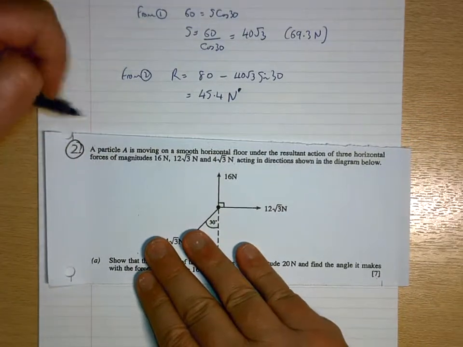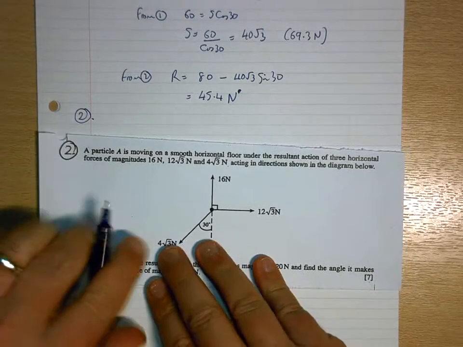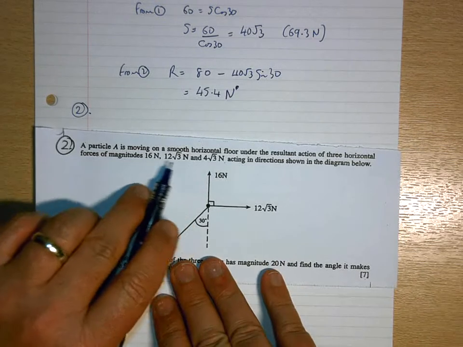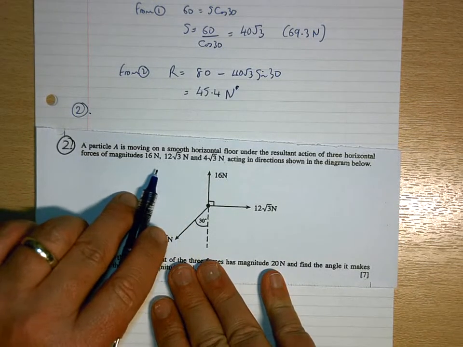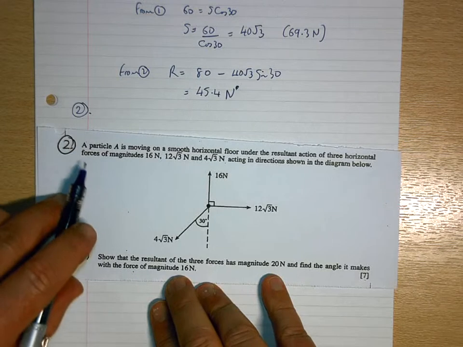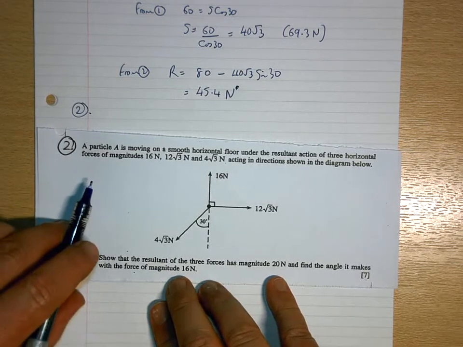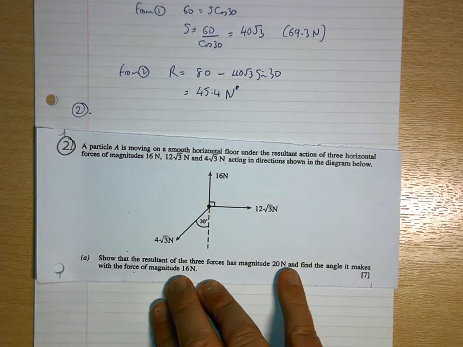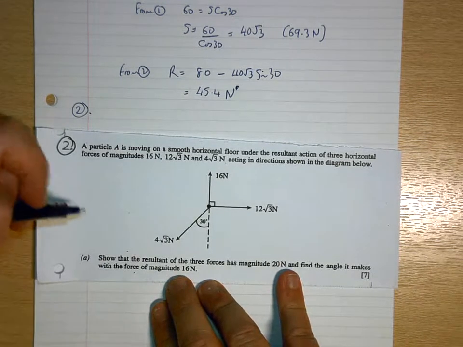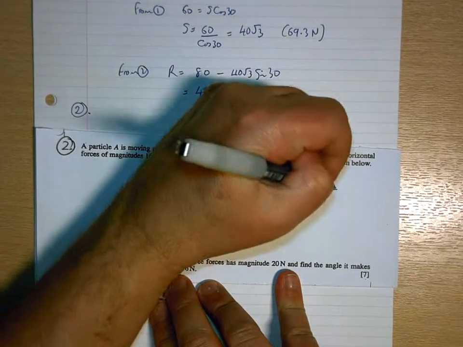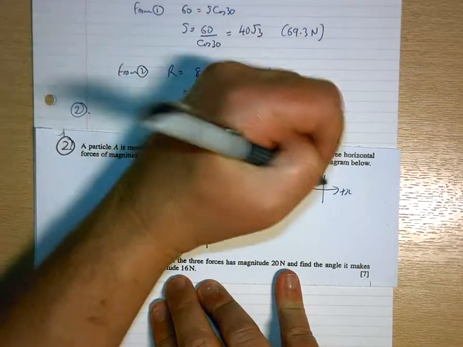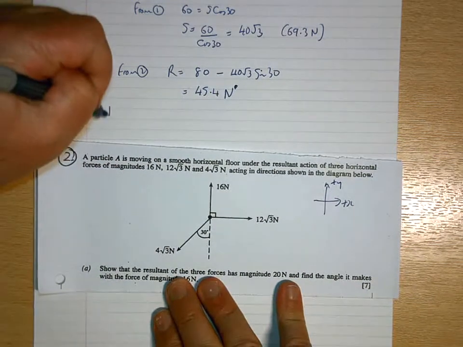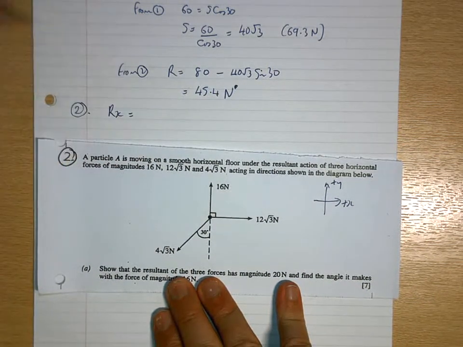Question 2. So we've got a particle moving on a smooth horizontal floor under the resultant action of 3 horizontal forces of those magnitudes shown in the diagram. Show that the resultant of the 3 forces has a magnitude of 20, and find the angle it makes. So this time it's not equal to 0. Again, I'm going to take plus x to be that direction, plus y to be in that direction.